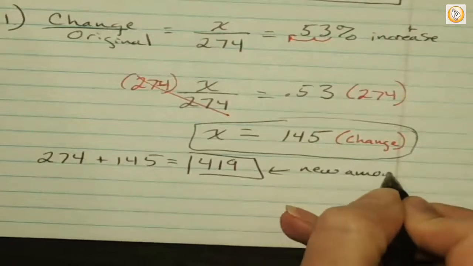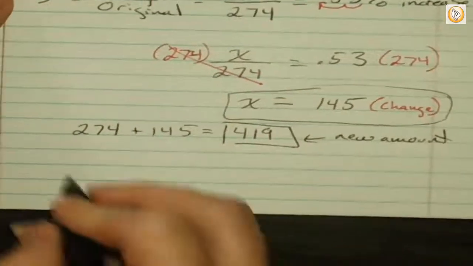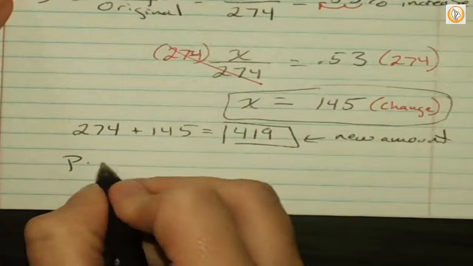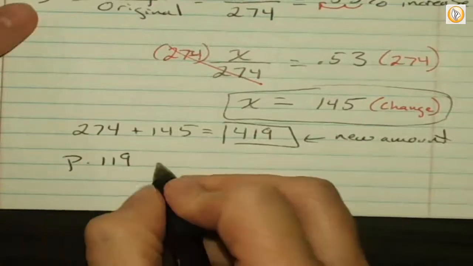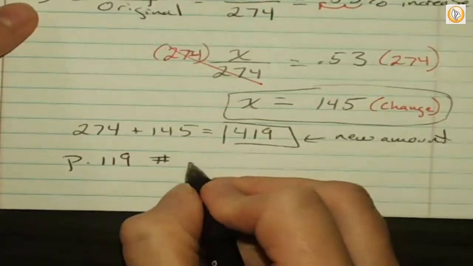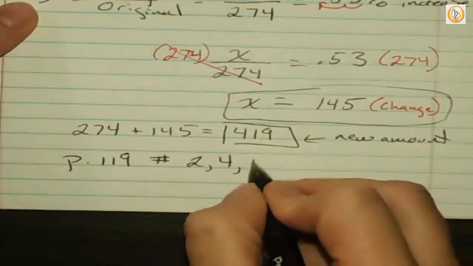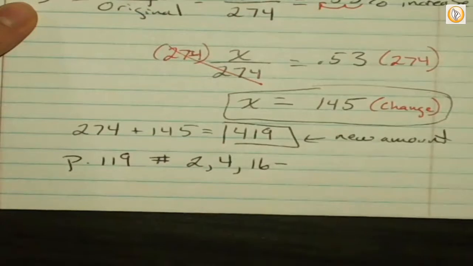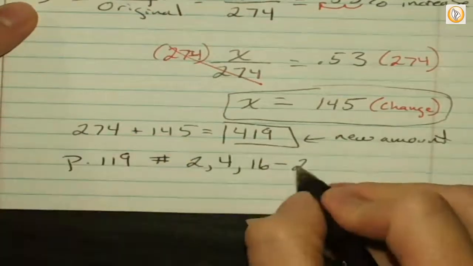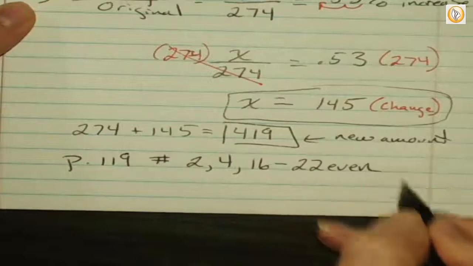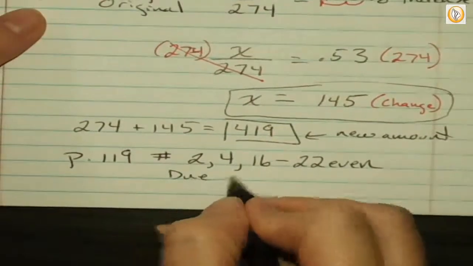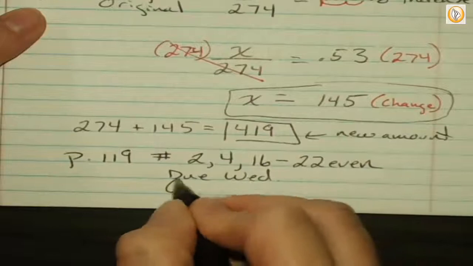I have a question. Well, let me get y'all started and then you can ask. Page 119, and all you're doing is numbers 2, 4, and then 16 through 22 even. For everyone. Y'all have a quiz tomorrow, don't forget.